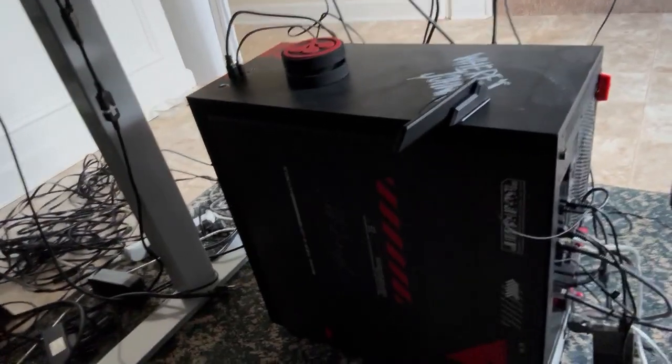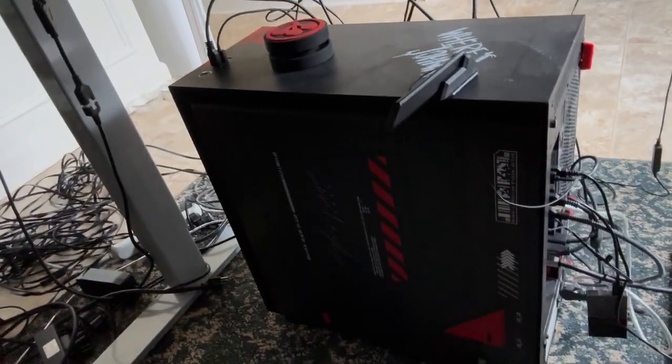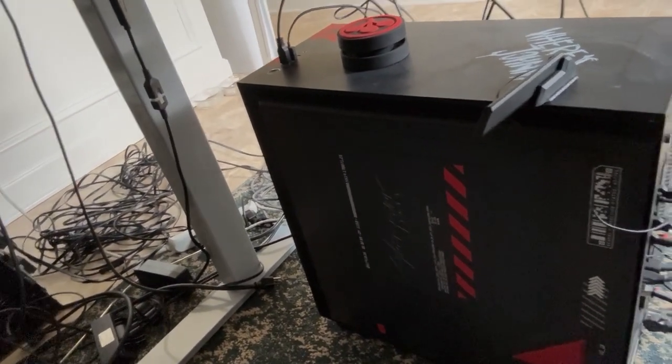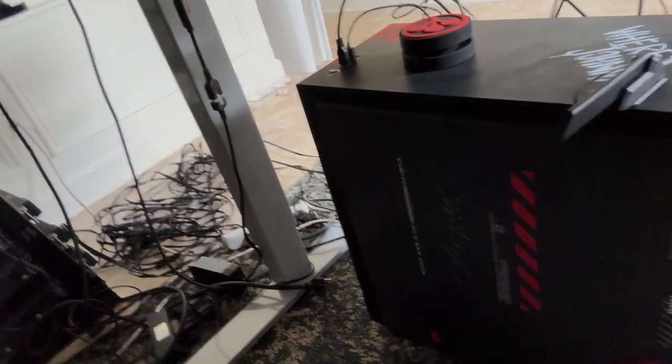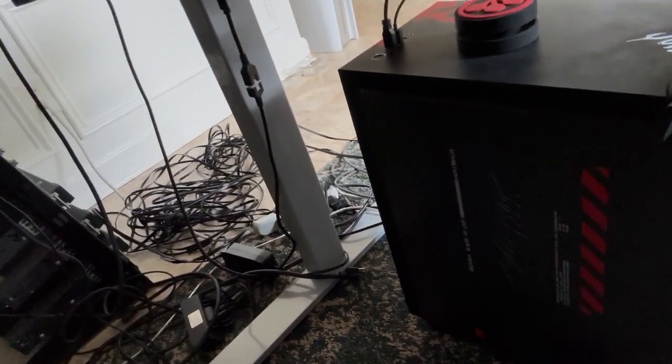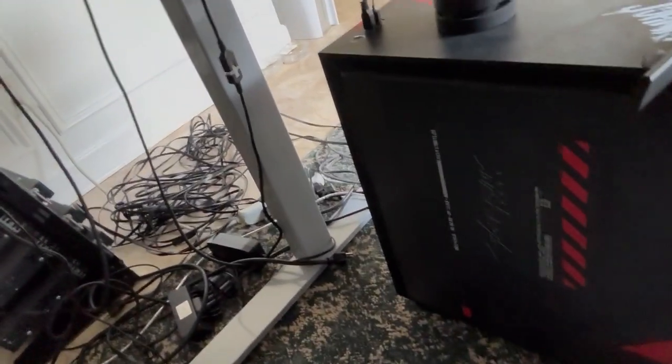This has like 32 gigs of RAM, an RTX 3080, an Intel i7, and it's a pretty beefy one. It has 2 terabytes of NVMe SSD storage, so for games and videos and editing and all that. Overall, it's a great machine to have up and going like that. What else over here? I got a lot.